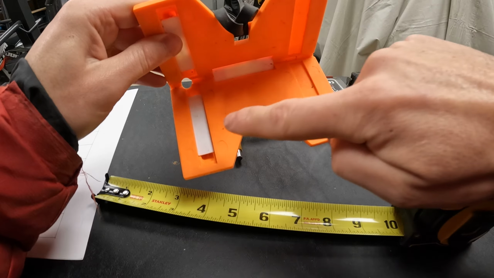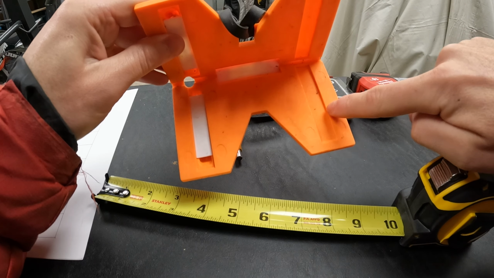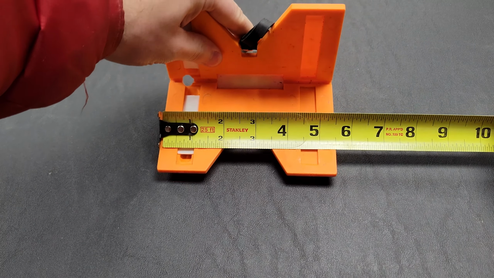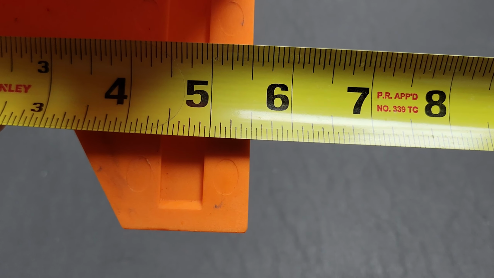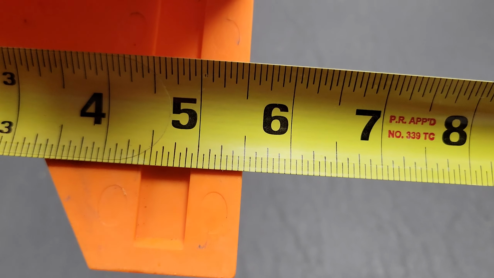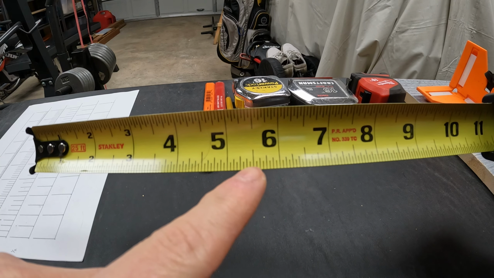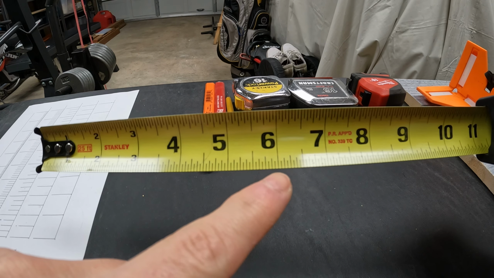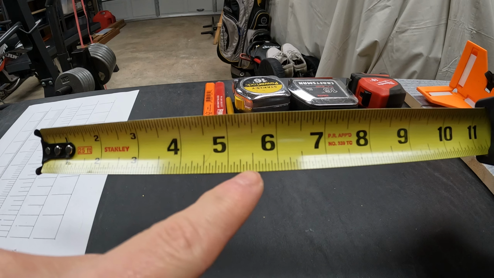So if someone were to ask me the distance between here and here, I would tell them it's 5.5 inches. Because remember, the distance between one big mark and another big mark is 1 inch. But if I go in the middle of that, it's going to be halfway between the 5 and the 6. So that's why I say 5.5. Now, if that's not quite making sense, let's break it down a little bit more simply.